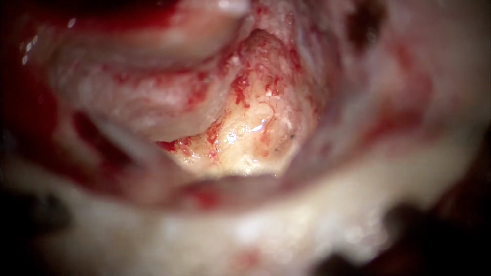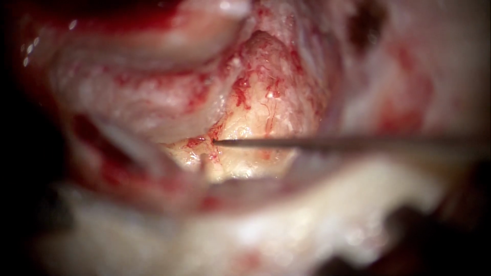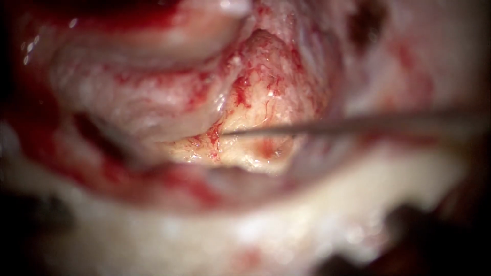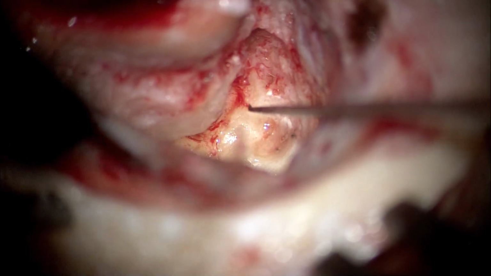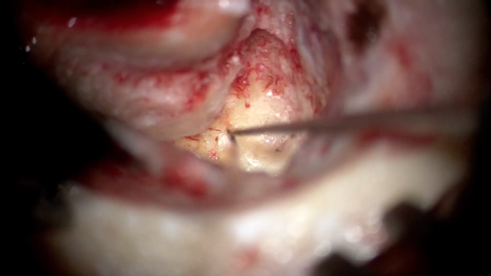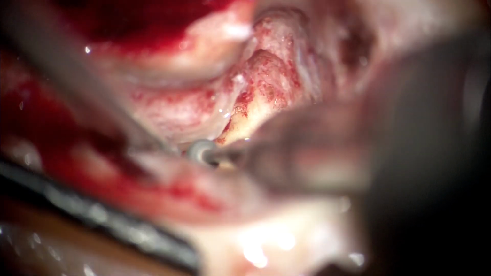Now we can resort to a very fine suction tip as well, which can go slightly inside the vestibule. You can see here how it is important to meticulously clean the entire vestibular epithelium, the neuroepithelium, which is the site of origin of the attacks of Meniere's disease.